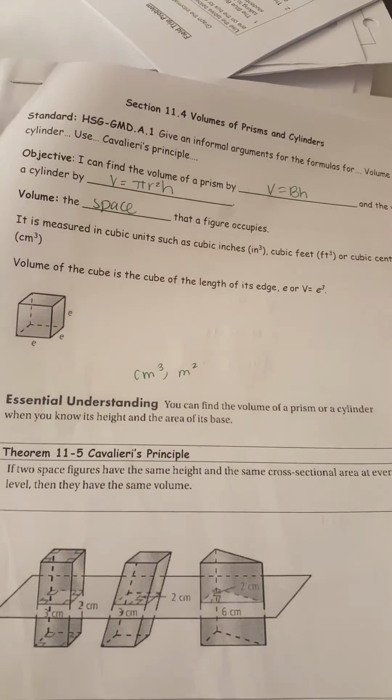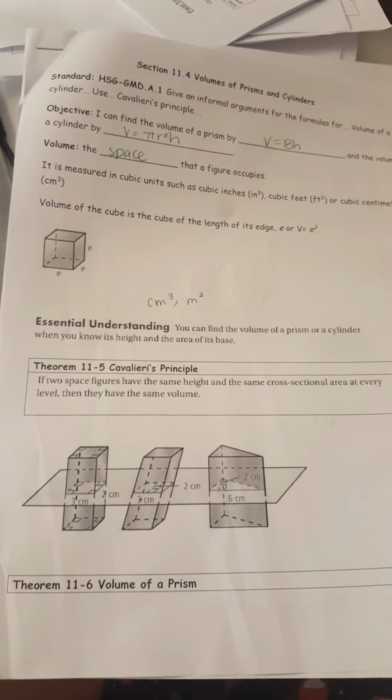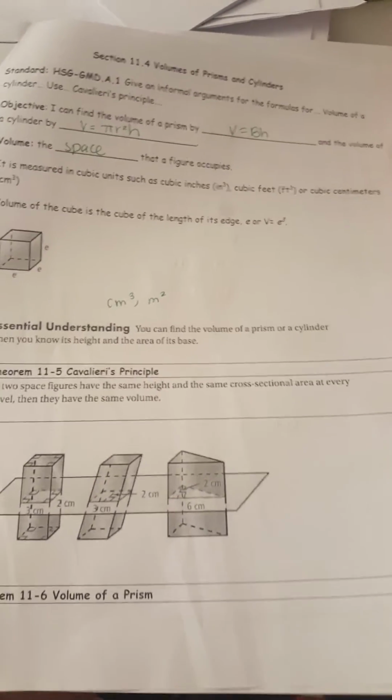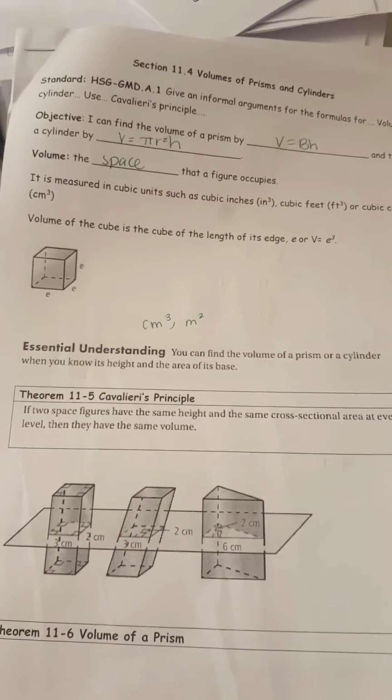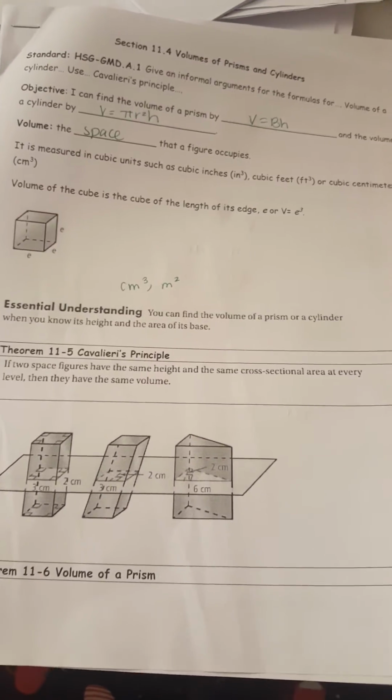Alright, so this next section is 11.4, volumes of prisms and cylinders. So here you're going to be able to find the volume of a prism and the volume of a cylinder using the following formulas. Just a quick reminder, the volume is the space that a figure occupies.